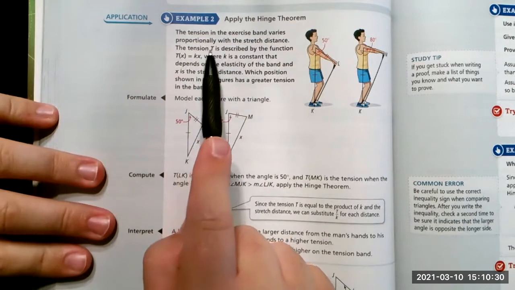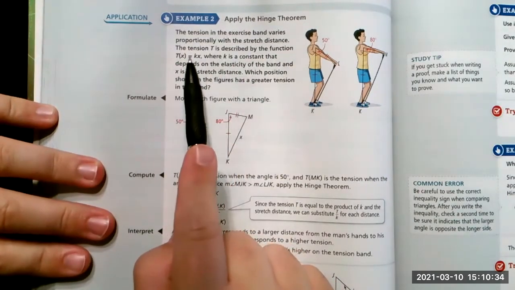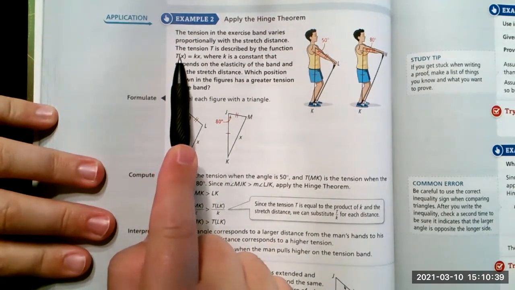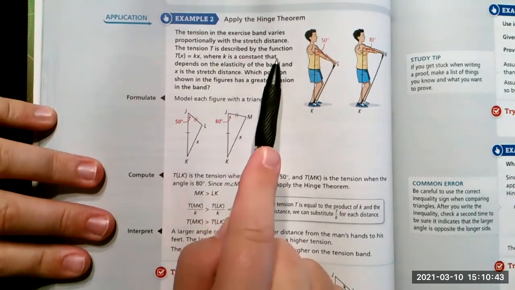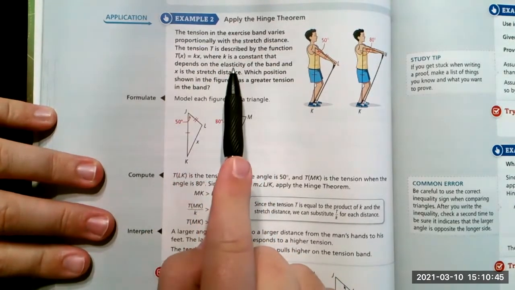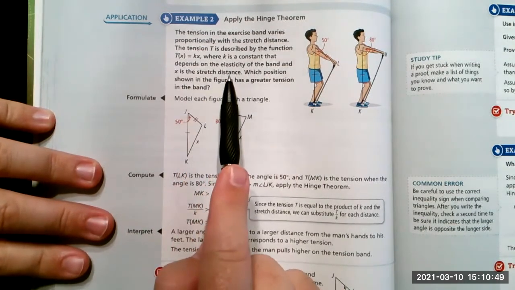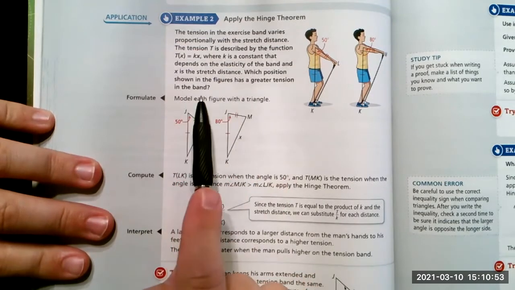The tension T is described by the function T of x equals K of x, where K is a constant that depends on the elasticity of the band, and x is the stretch distance. Which position shown in the figures has a greater tension on the band?